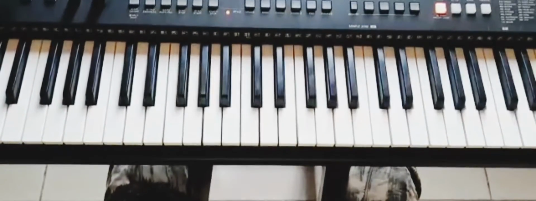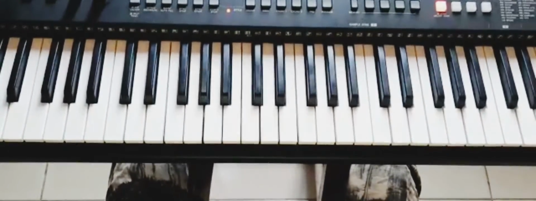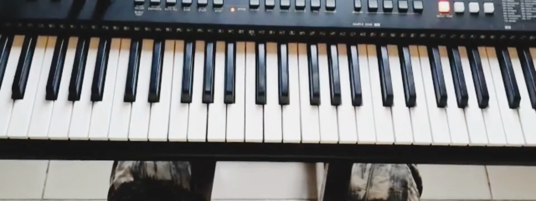Today I'll be sharing with you, in the key of C, a breakdown of some chords so that you can add flavor to your playing. So let's get right into it.